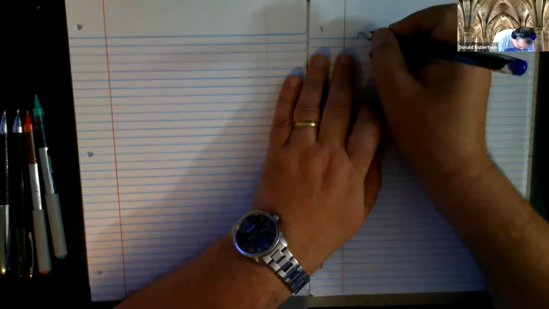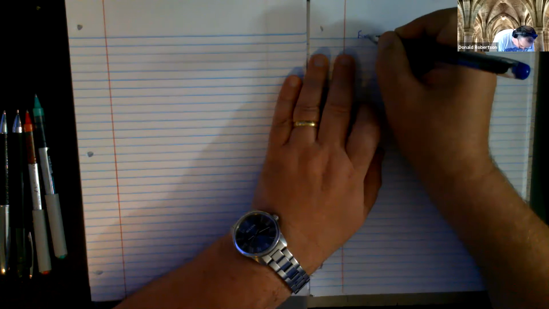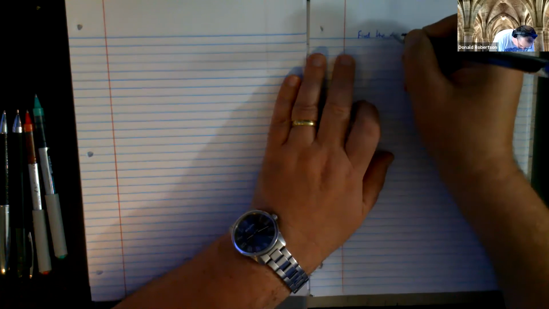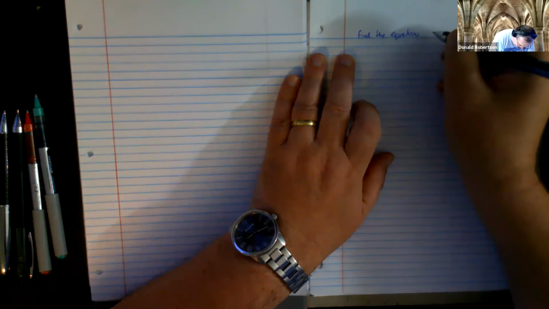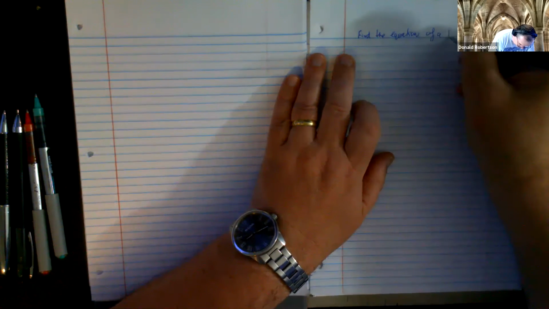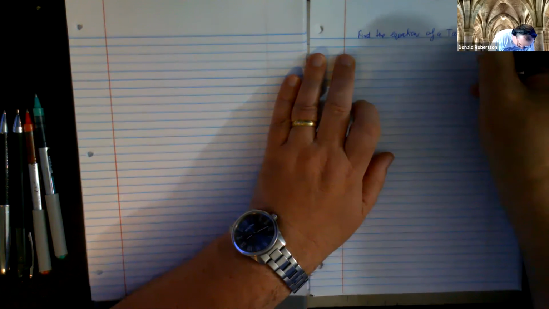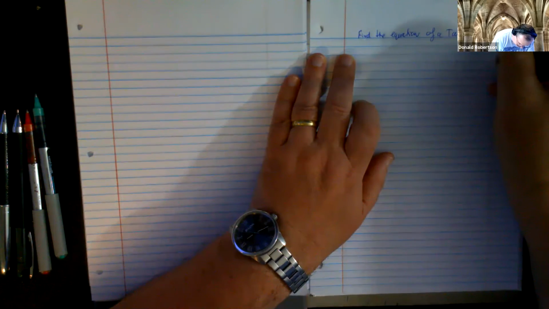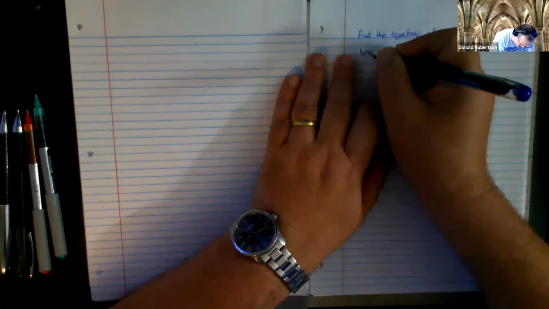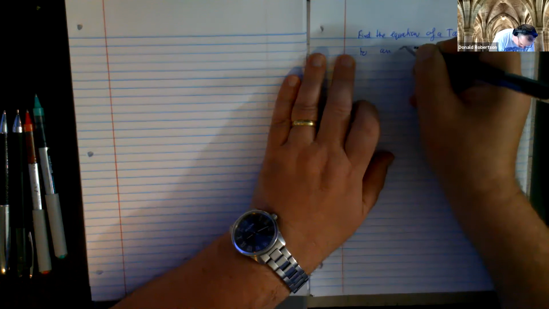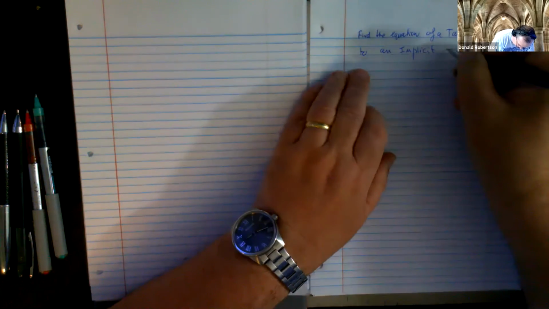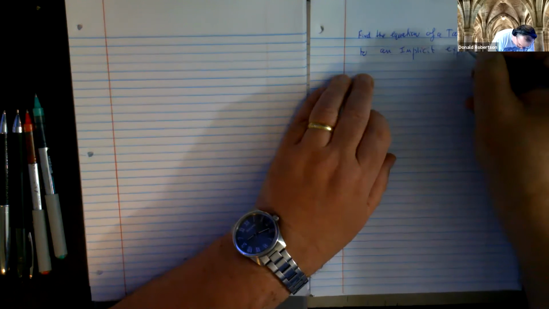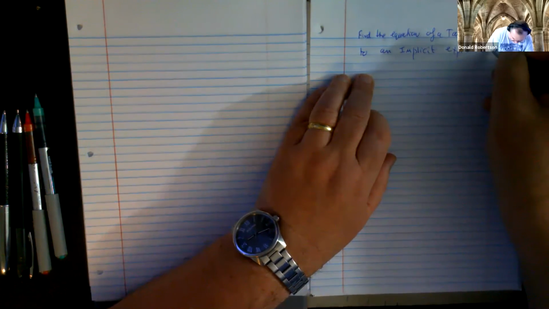Right. We're going to find the equation of a tangent line to an implicit expression. I don't like calling them functions. They're not really functions, most of them.